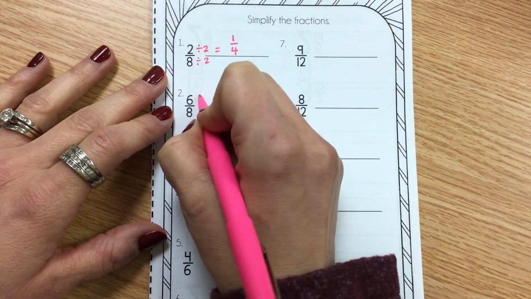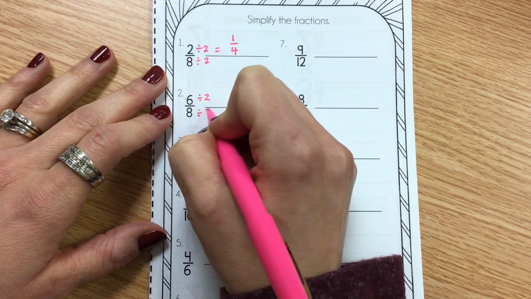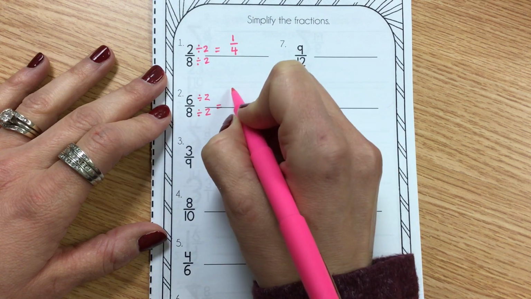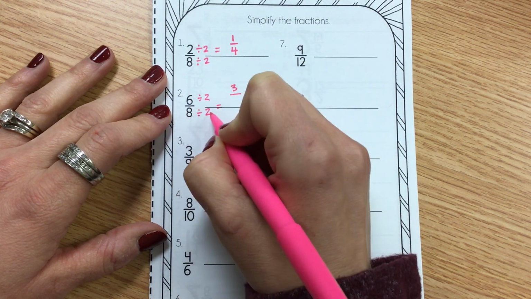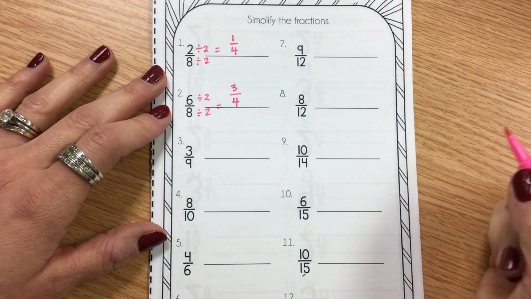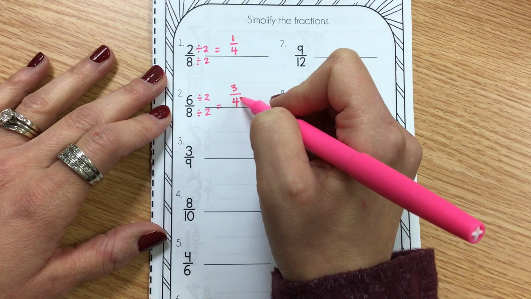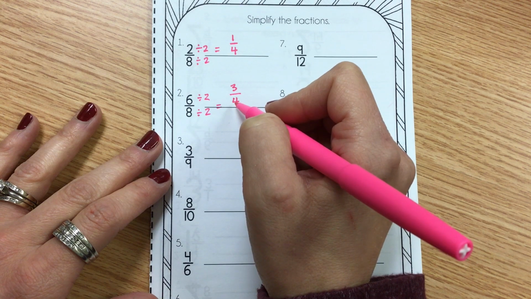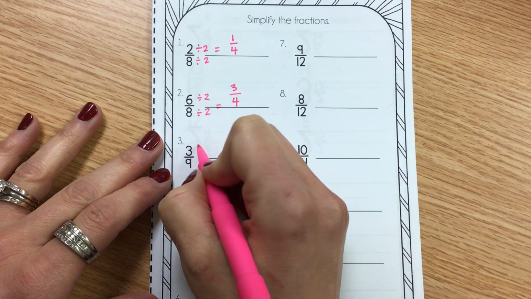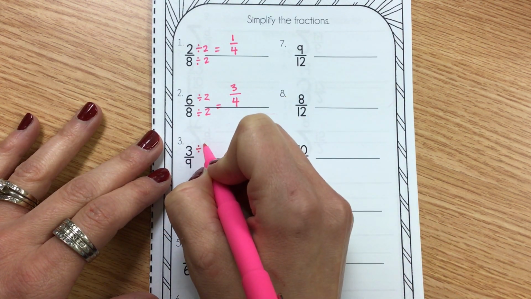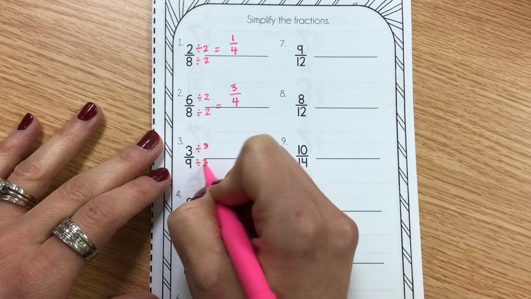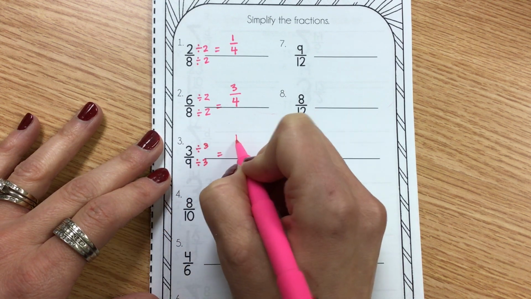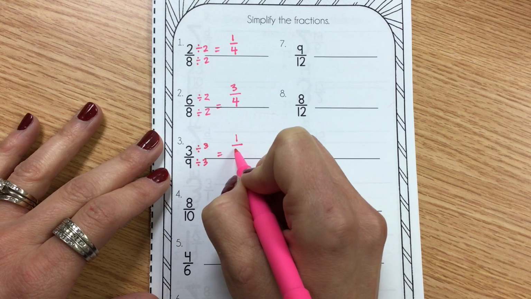6 and 8, I can divide both of those by 2. 6 divided by 2 is 3. 8 divided by 2 is 4. And this is in the simplest form. Nothing can go into both 3 and 4 except for 1. 3/9, I can divide both 3 and 9 by 3. 3 divided by 3 is 1. 9 divided by 3 is 3.